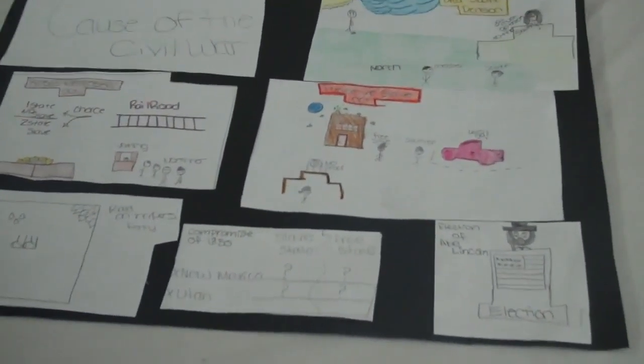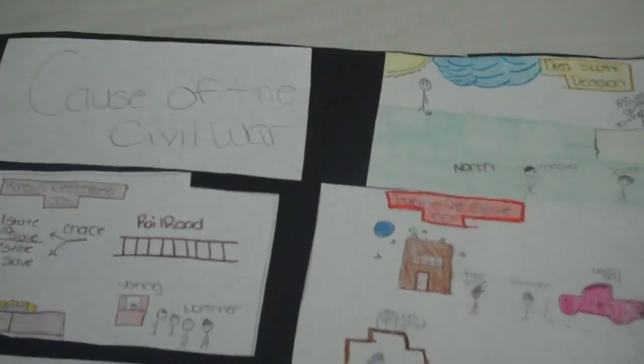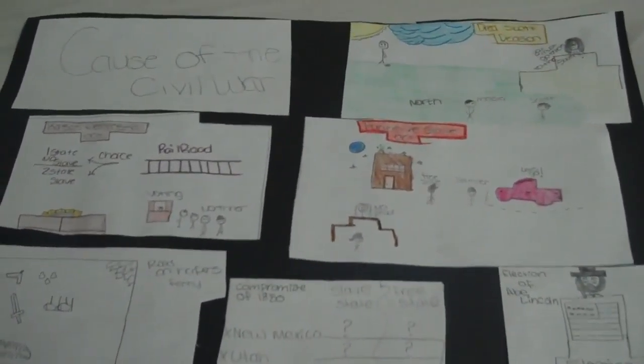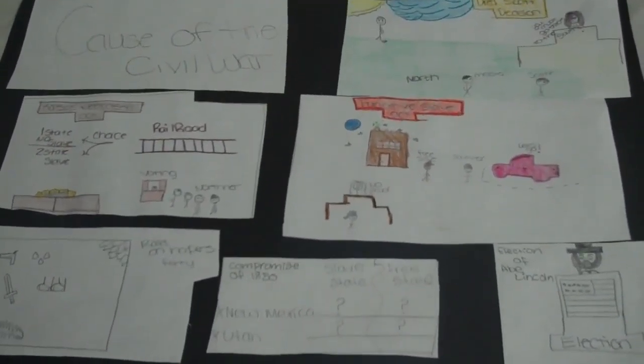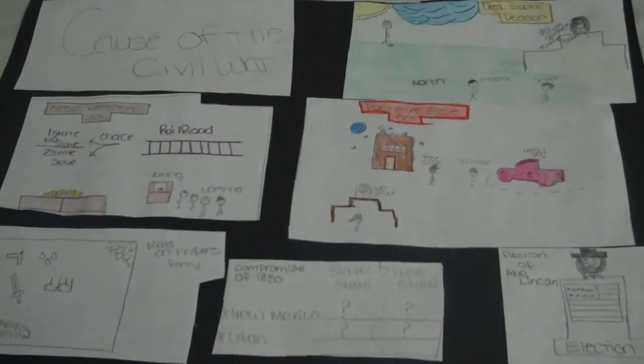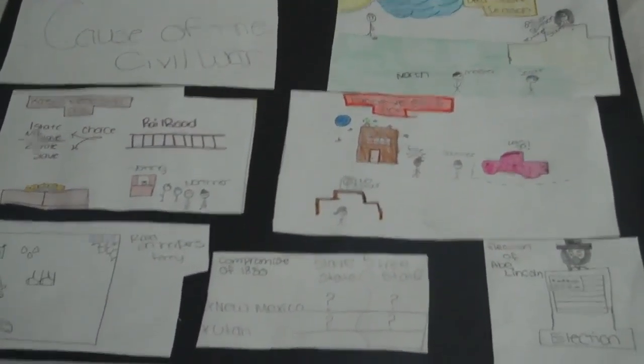Cause of the Civil War. The Kansas-Nebraska Act was when the North wanted to build a railroad but didn't want it to enter into the South. So they voted and people illegally voted for Kansas.